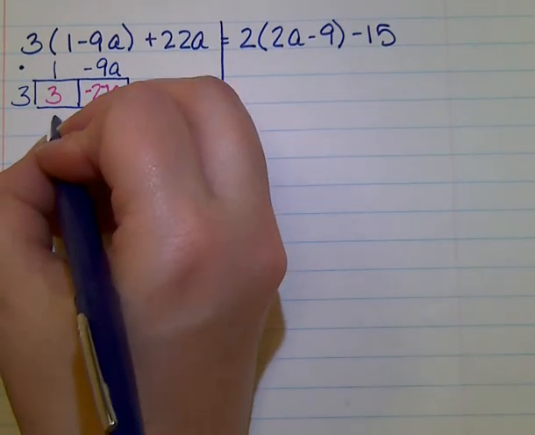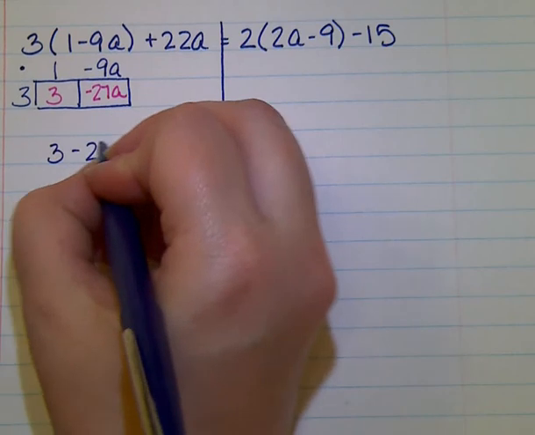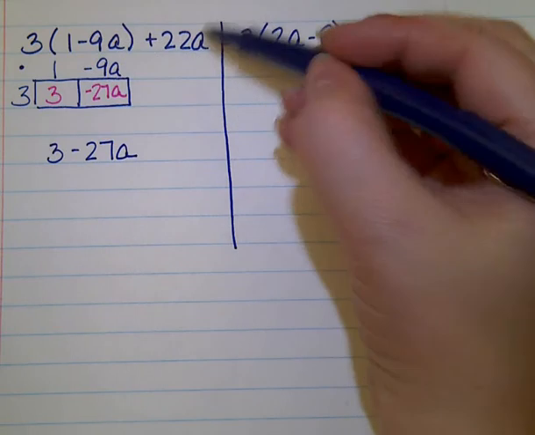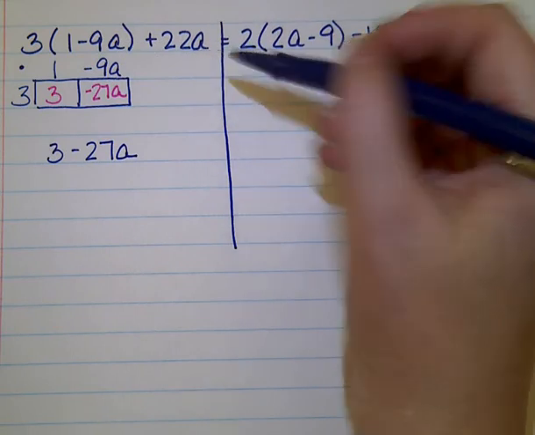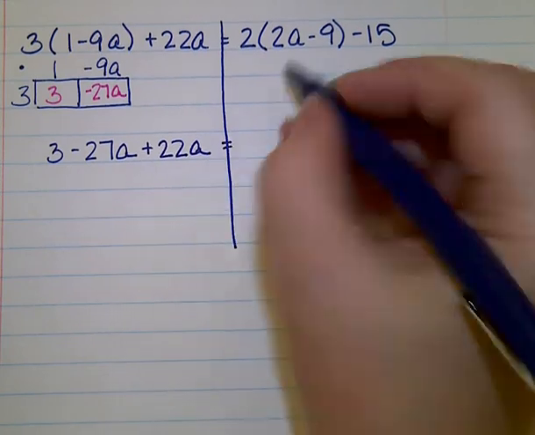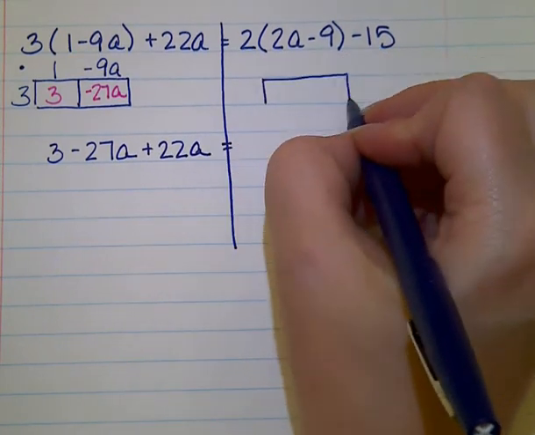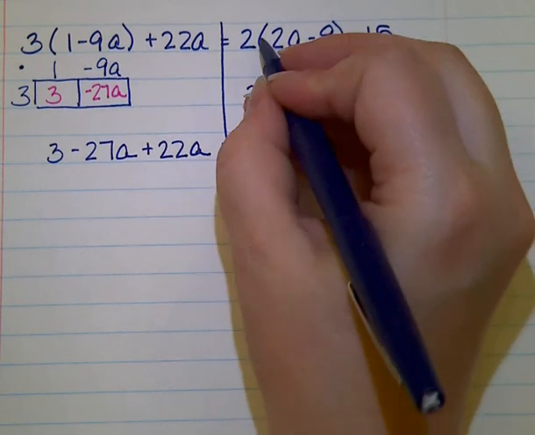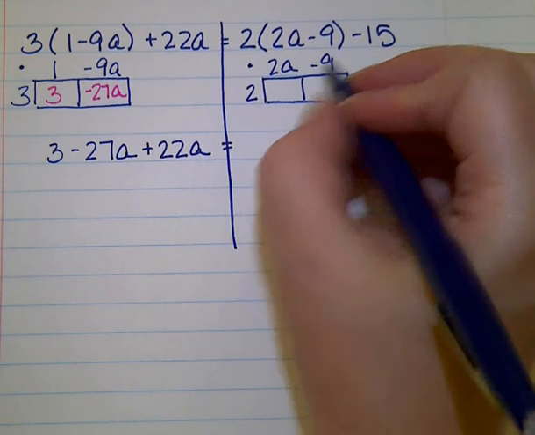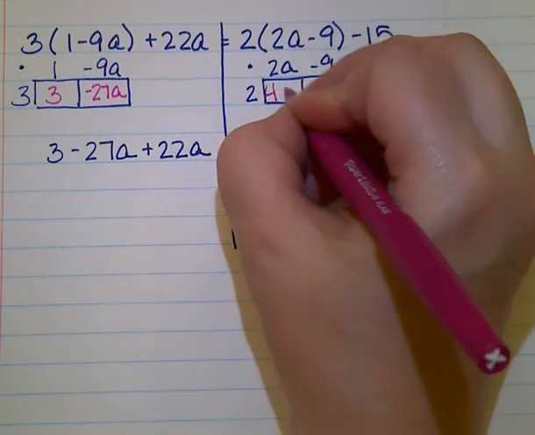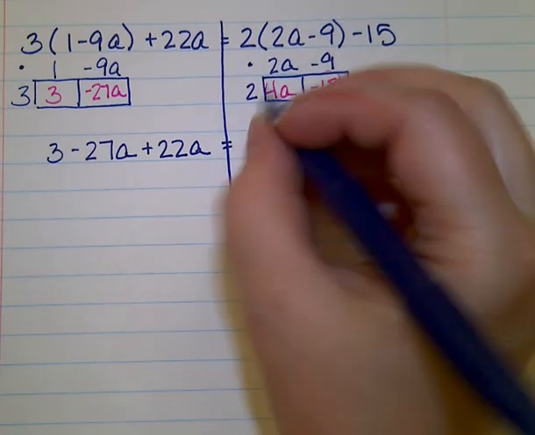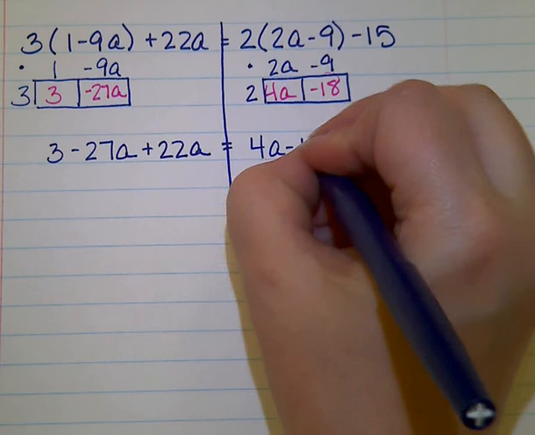So 3 minus 27a. Notice I used the 3, the 1, and the -9a, but I have not used the 22a. So I bring it down and put it right here. Other side, again, I have parentheses. 2 is touching the parentheses, so it touches the side of the box. 2a minus 9. 2 times 2, that's a 4a. 2 times a negative 9 is a negative 18, and we take that out. 4a minus 18. And we check.